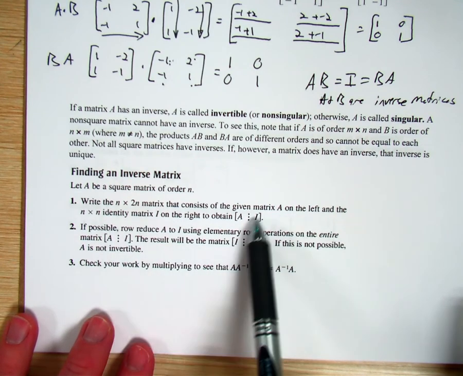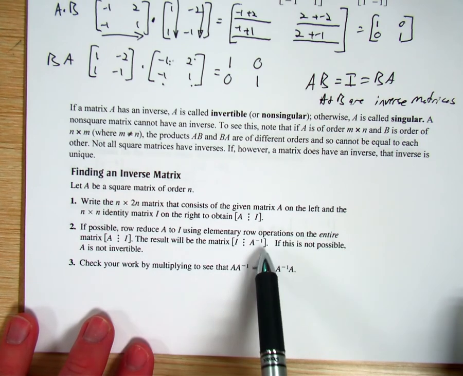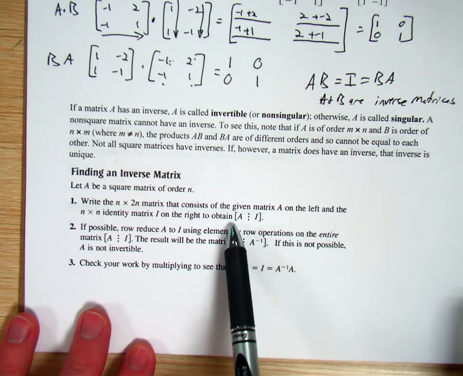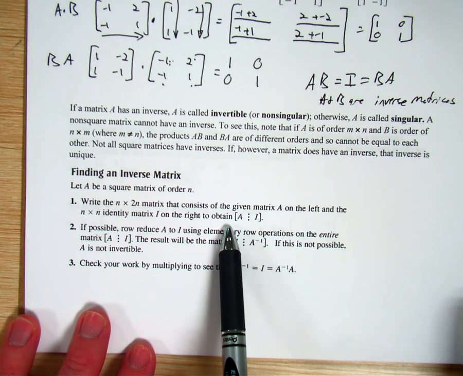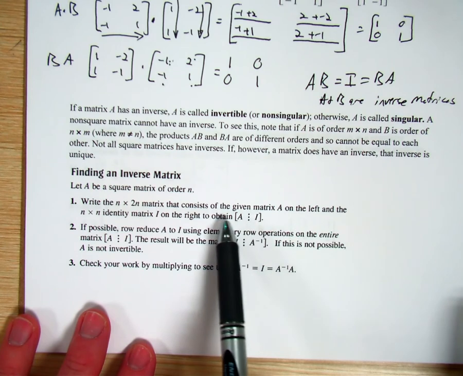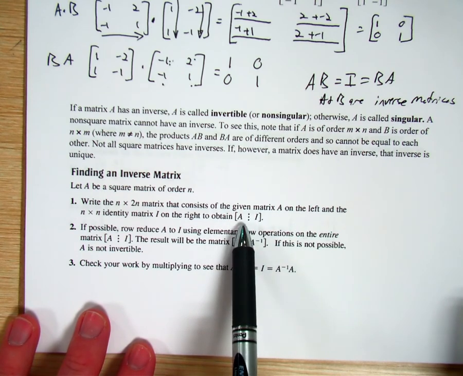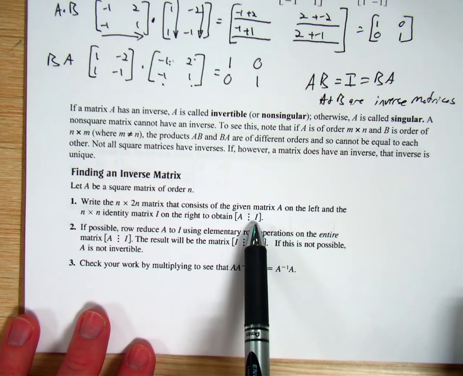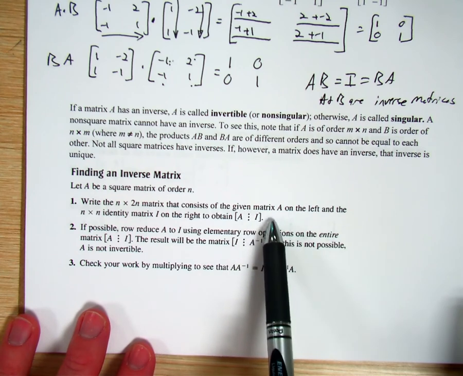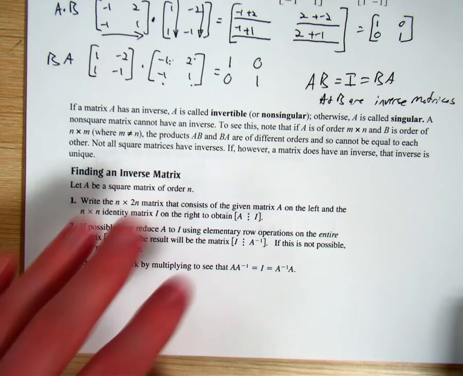Okay, and then whatever the identity matrix on the right has changed into at the end is going to be your inverse. So you're starting off with your original matrix and the identity matrix on the right, and you're doing your row operations in order to make A be 1, 0, 0, 1. And whatever those row operations do to the right side, what it ends up being is your inverse. It's kind of crazy, but it works.